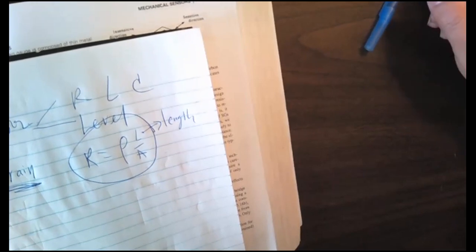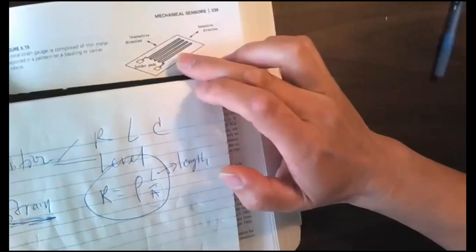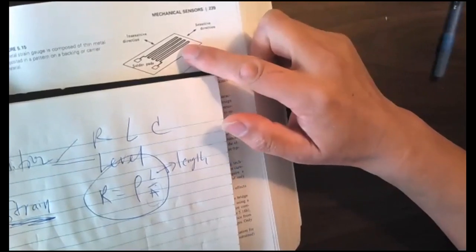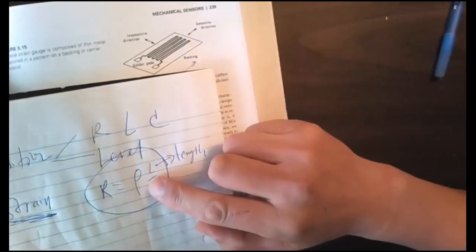If you somehow make your wire longer, you double the length, you will double the resistance. That is if the area doesn't change. But in reality, when you double the length of this wire, the area will also halve. So if you double the length, the area will be half, the resistance will be 4 times, right?